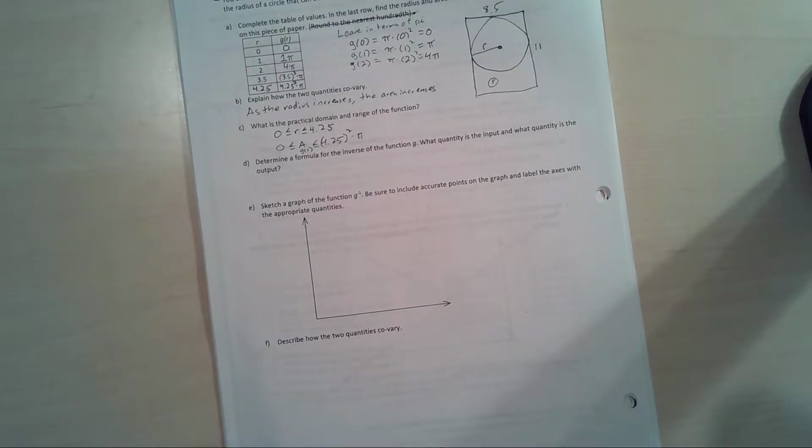Determine a formula for the inverse function g. What kind is the input? What kind is the output? This is a very important question. You need to be able to do the inverses. In fact, the inverse of square functions is all that we've been doing the last couple of days. That's the reason why this question is on this review packet. The undoing of a square is a square root. So we're going to have a square root of some way.